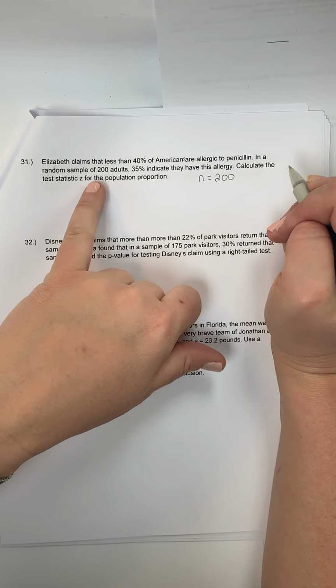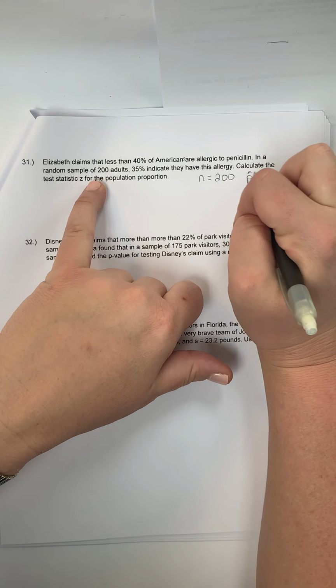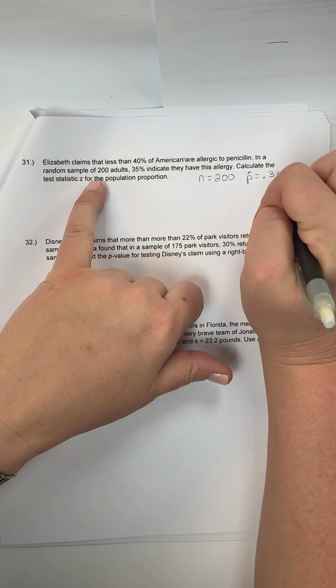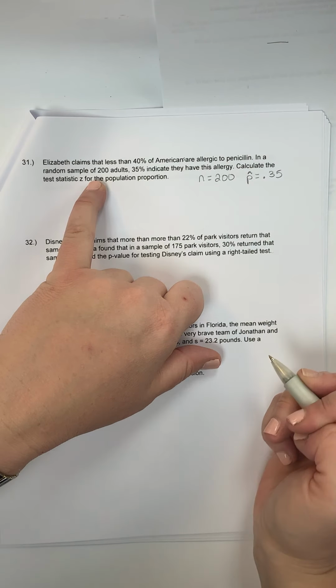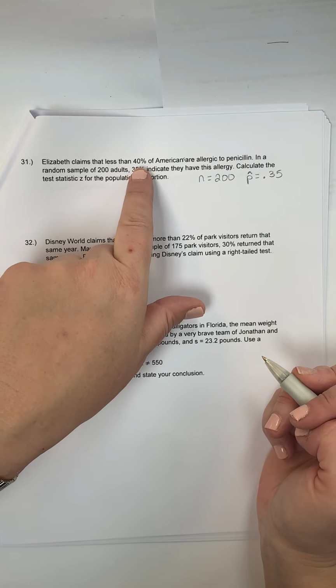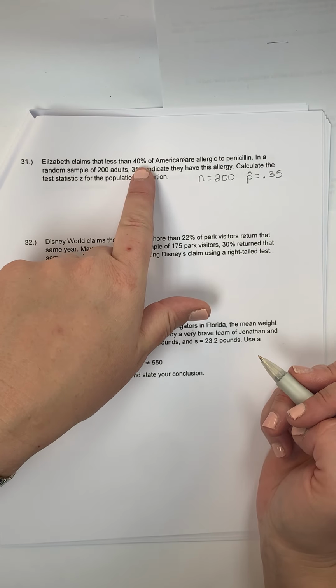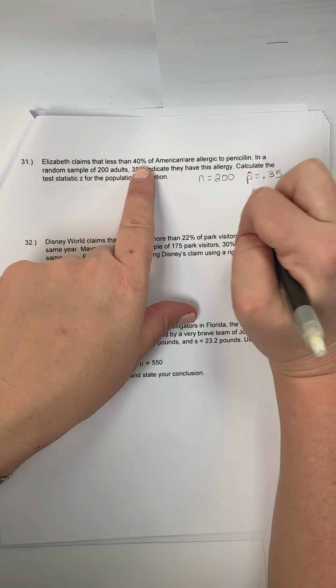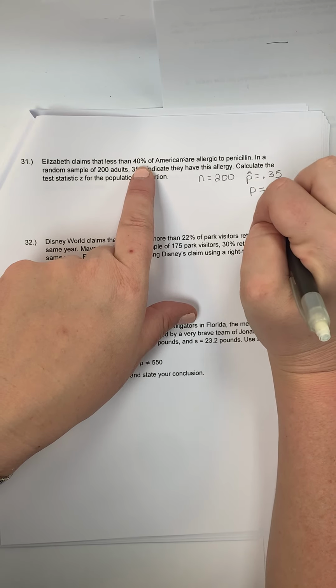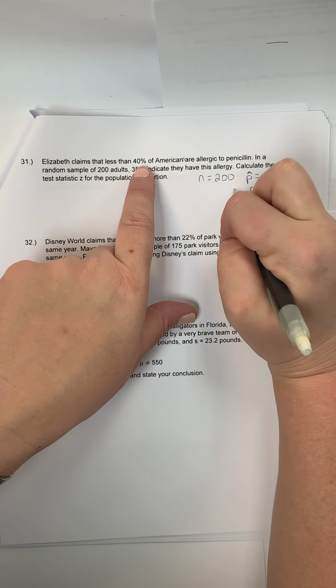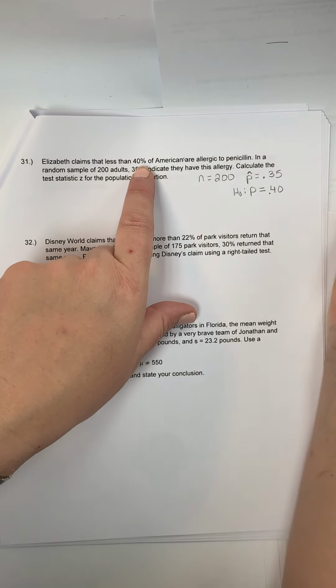Since that 35% came out of the sample, that is the sample proportion, P hat. Which means this is the actual claim. This is your H0, your null. Since we're doing proportions, that is your P.